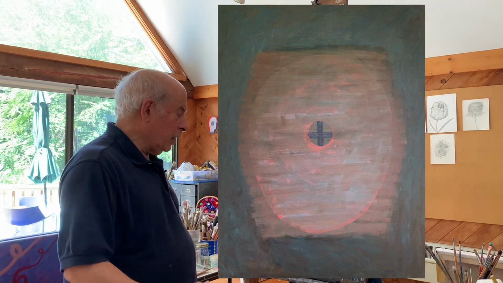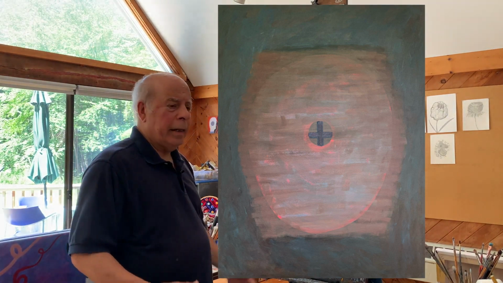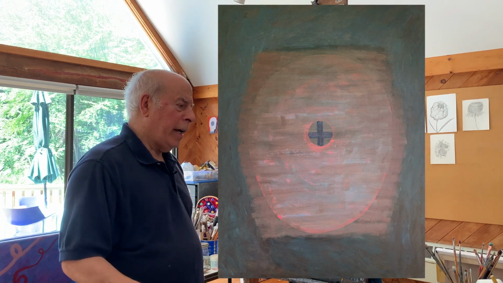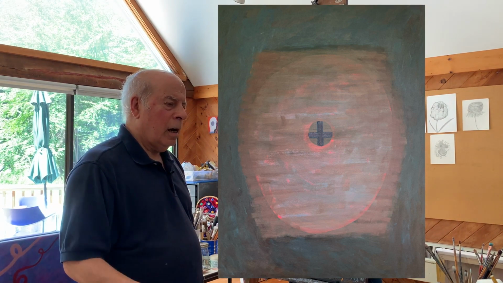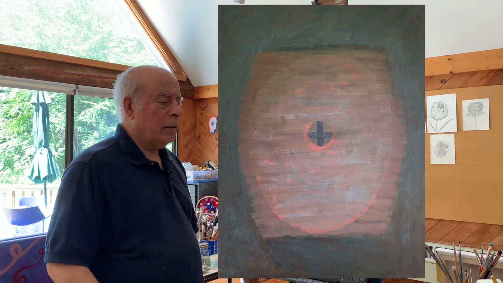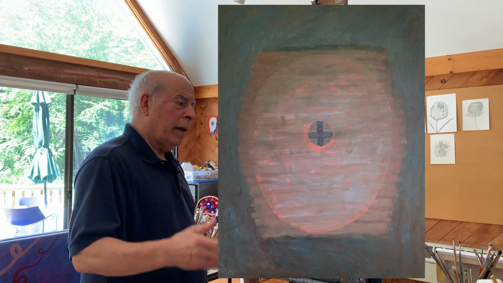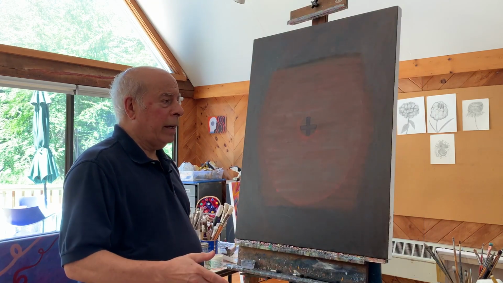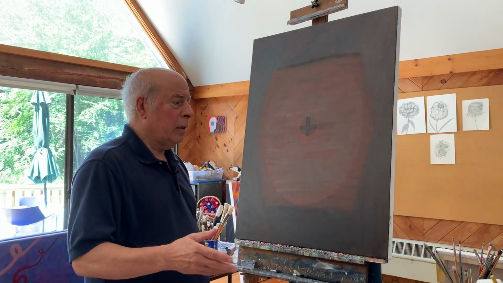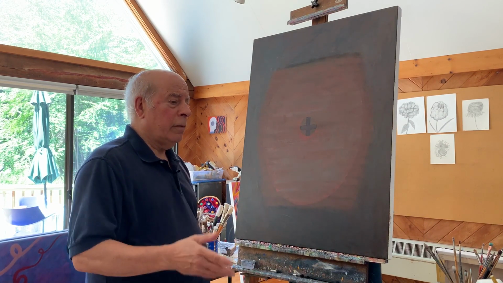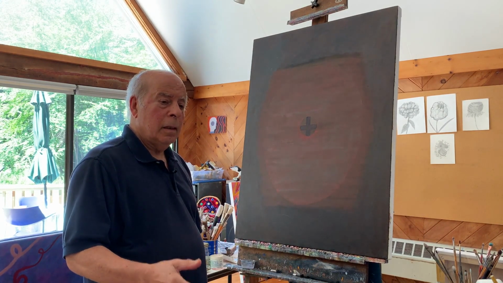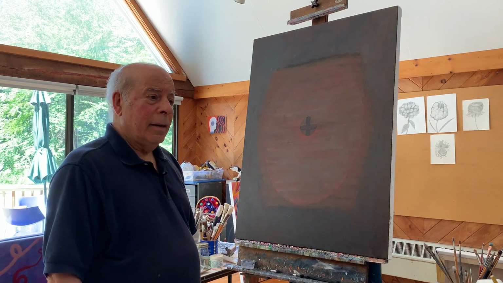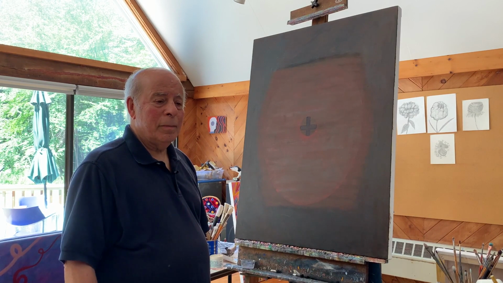So I guess the point I'm making here is that the concerns that I have of shape, composition, color, form, those kinds of things, even though they may look like they are being used in different ways, are always being used to achieve the same ends, which is the expression of something which is indefinable.